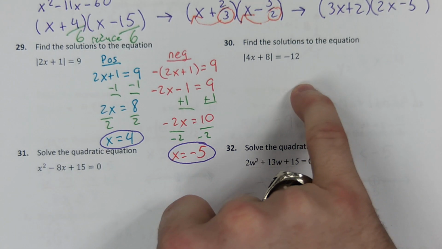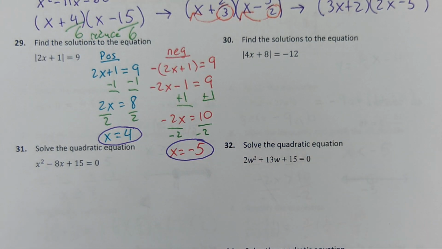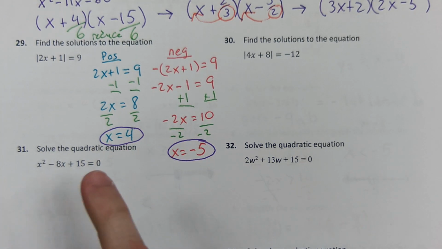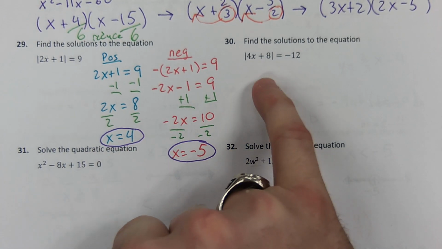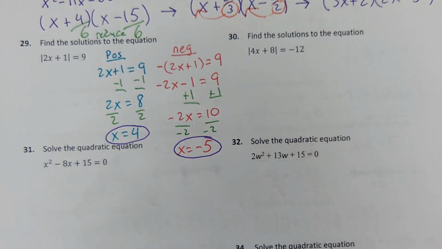Let's say you forget to do that. Set up your positive and negative case, you solve it all the way out, you get 2 answers for x. As long as you're in the habit of checking your answer like I just did, you'd find out that both answers fail. Both answers say something like +12 equals -12 when you check them, which is clearly not true.